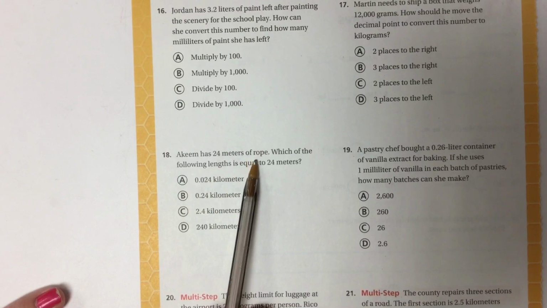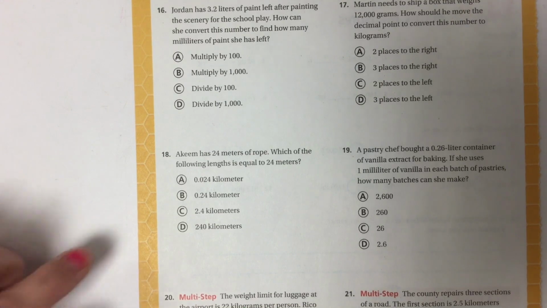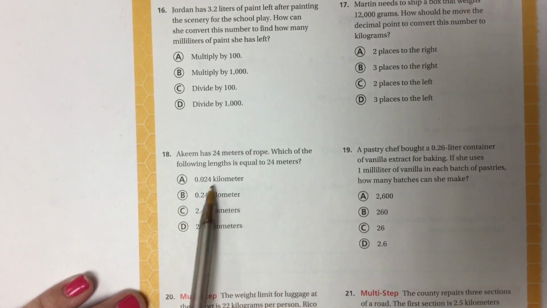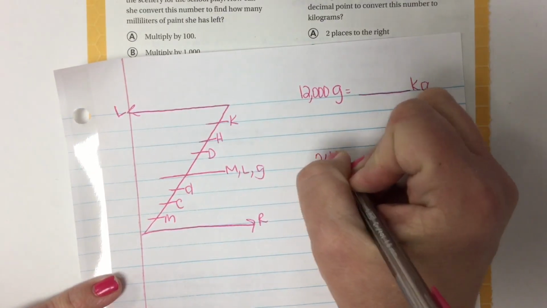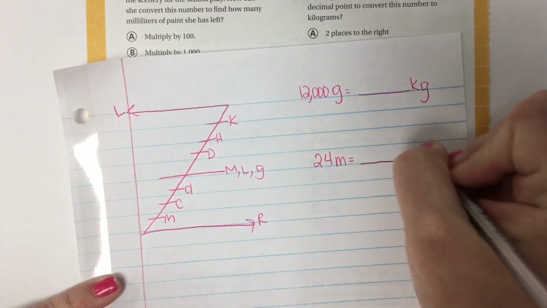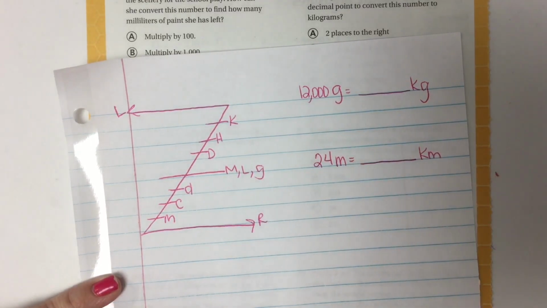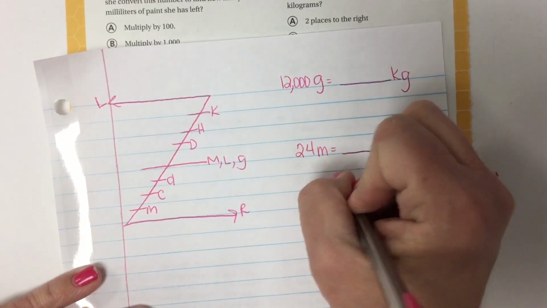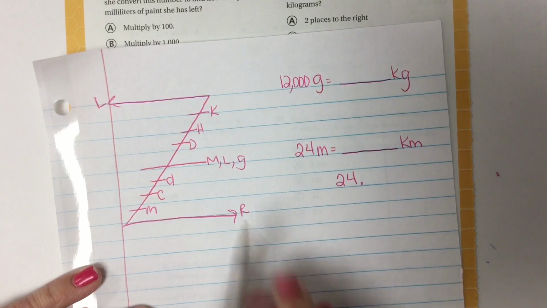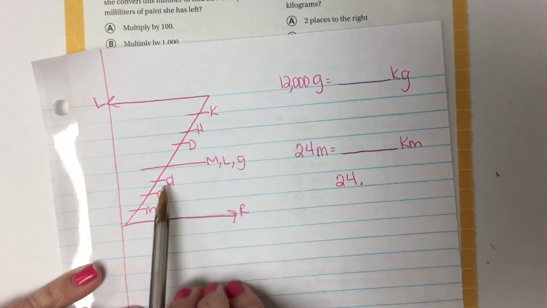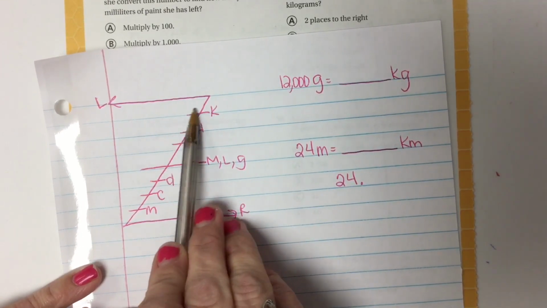Okay. Akeem has 24 meters of rope. Which of the following lengths is equal to 24 meters? So he has 24 meters. All your answer choices are in kilometers. So you're converting 24 meters to kilometers. So 24, the decimal is understood to be at the end. So meters to kilometers. 1, 2, 3 steps.